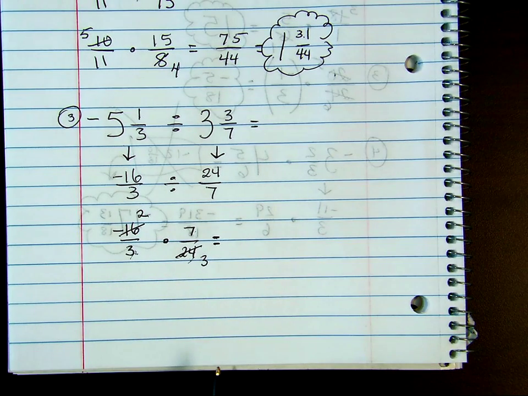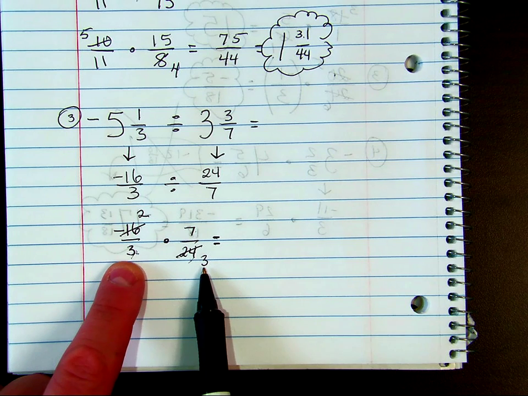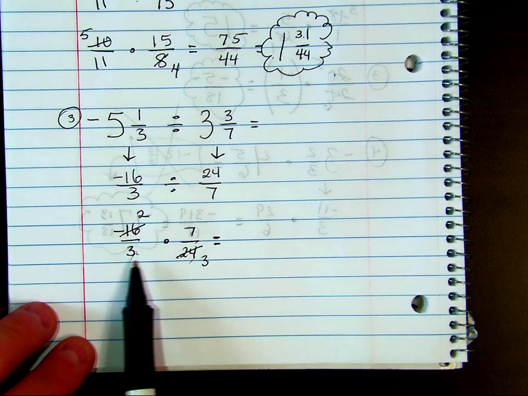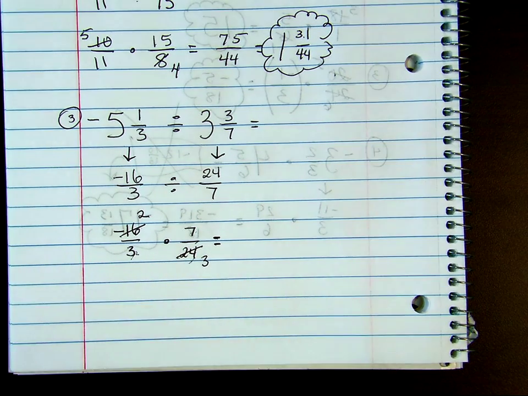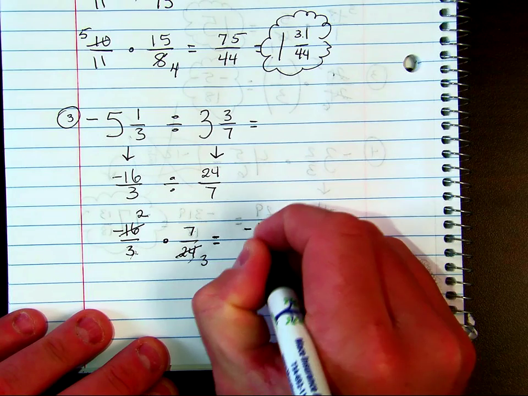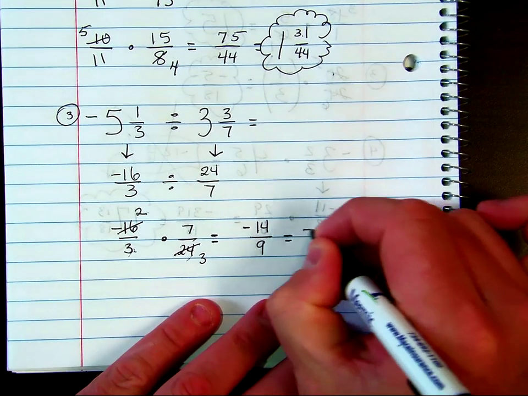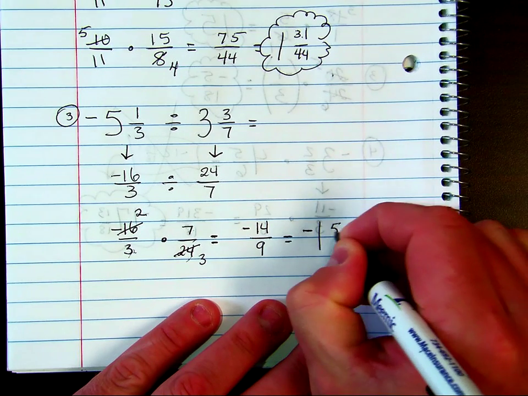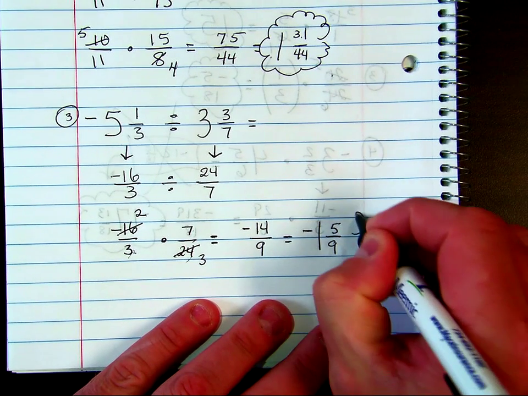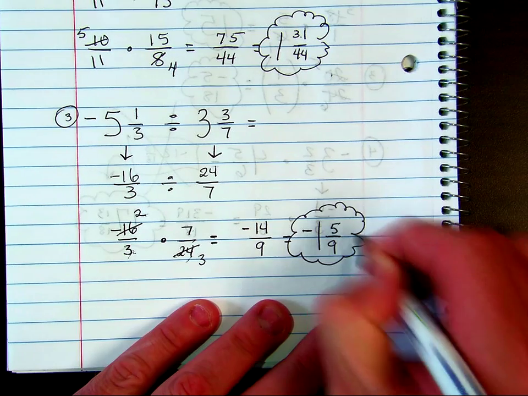Jenna, can we reduce or simplify these 3s? No, we can't. Very good. You cannot reduce side to side. So our answer is going to be negative 14/9, which reduces to negative 1 and 5/9. Good job.